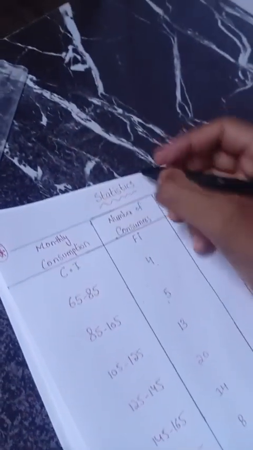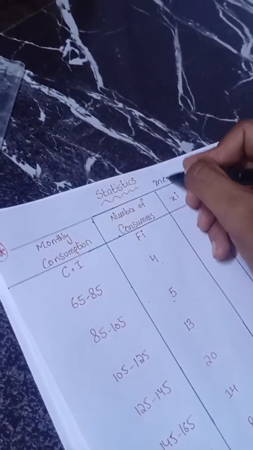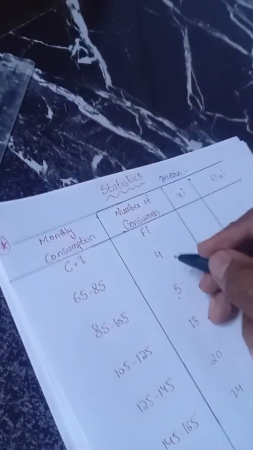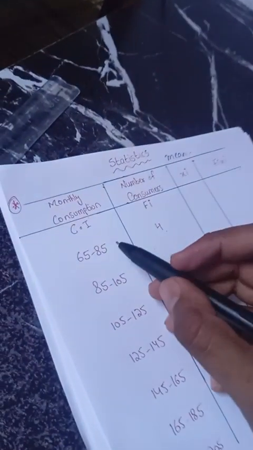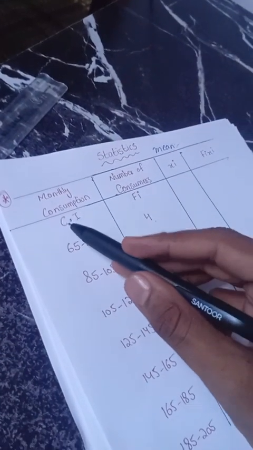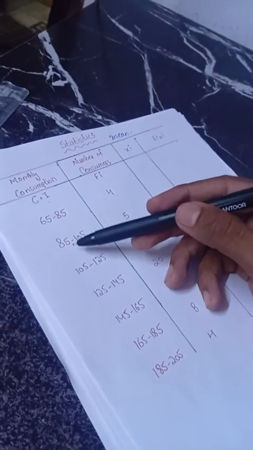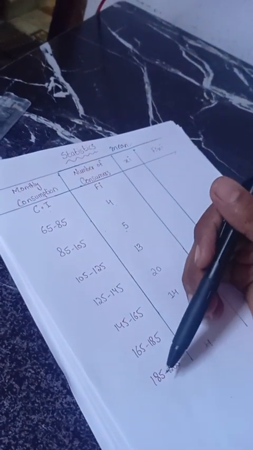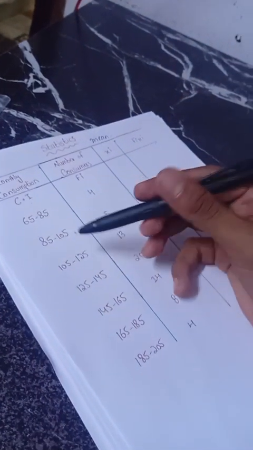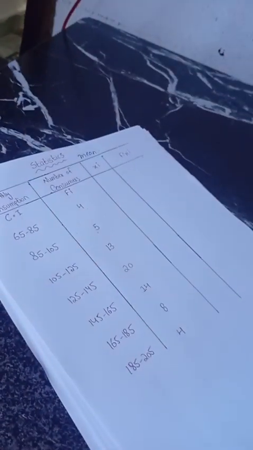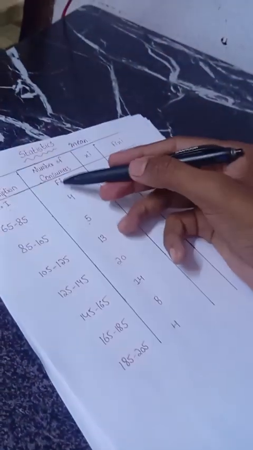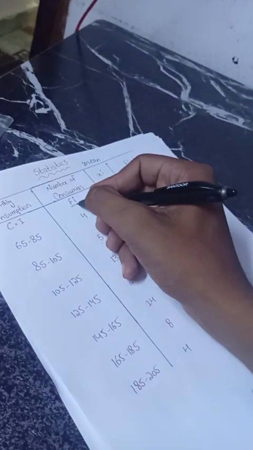Now we are going to find the mean of the following data. The monthly consumption, which is the CI class interval, is given as 65 to 85, 85 to 105, till 185 to 205, and the frequencies, which is the number of consumers, are given as follows, which is your Fi.